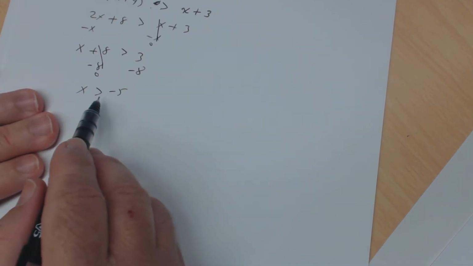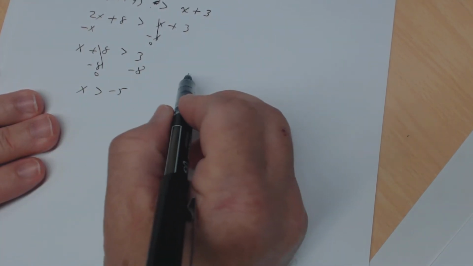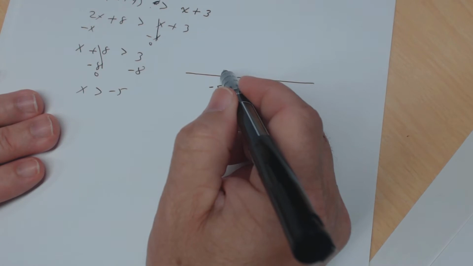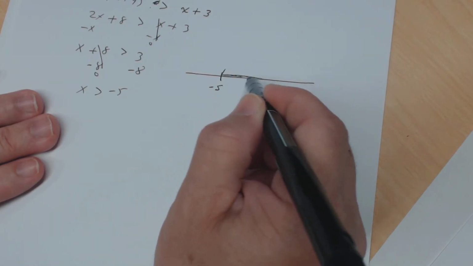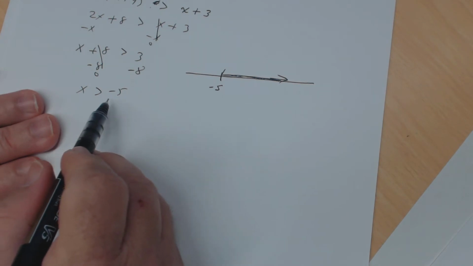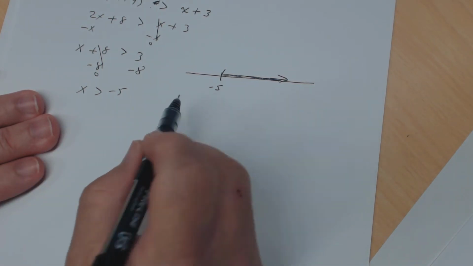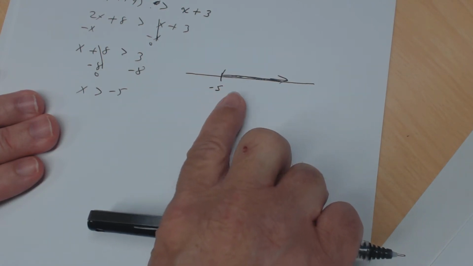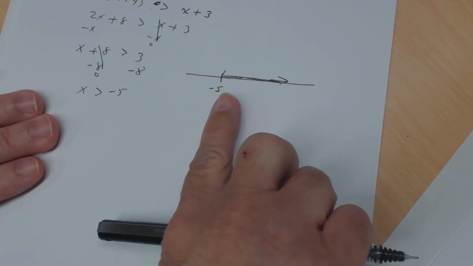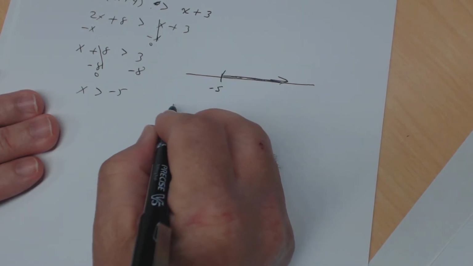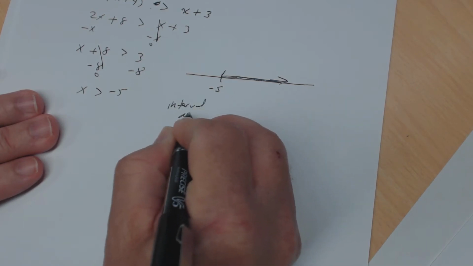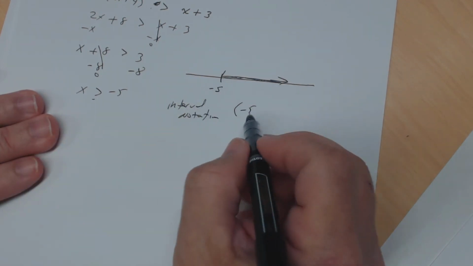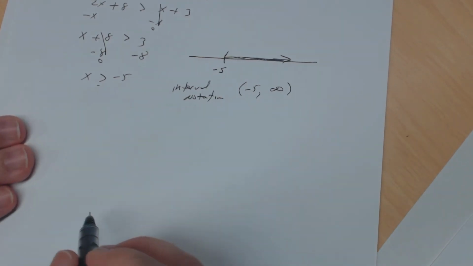So my solutions are any number bigger than negative 5, but not including negative 5. So for your graph, if this is negative 5, you put a parenthesis on negative 5, but going to the right this time, because your solutions are any number bigger than negative 5. For interval notation, remember you always go from left to right, from smallest to largest. Negative 5, even though it is not included, is the smallest, and then you go to infinity. So your interval notation would be parenthesis, -5, since there's no equal sign, all the way to infinity with parenthesis.